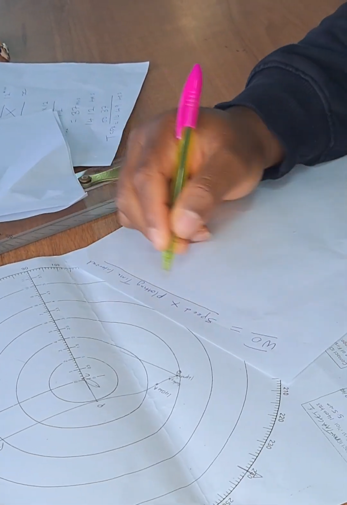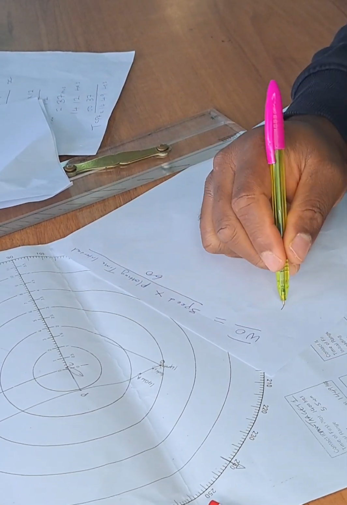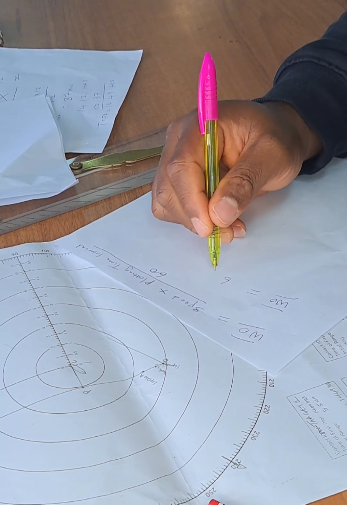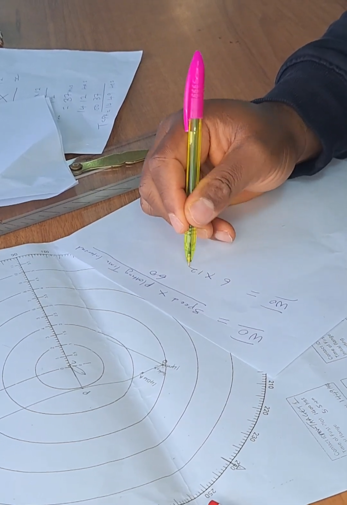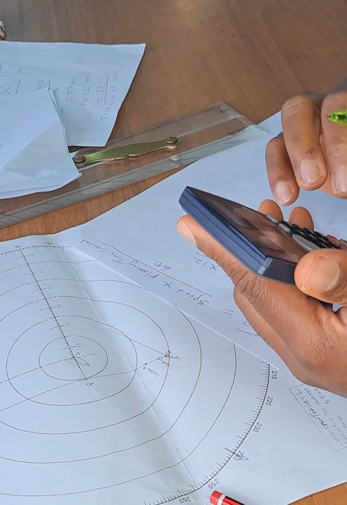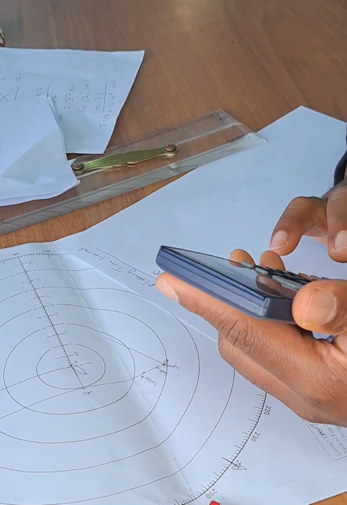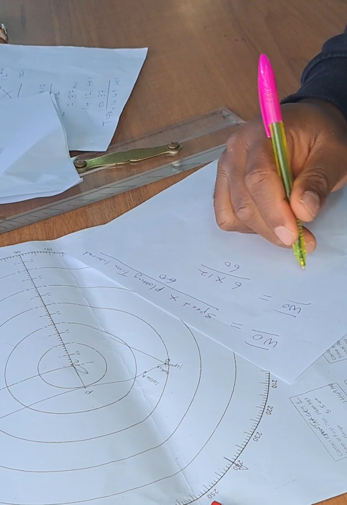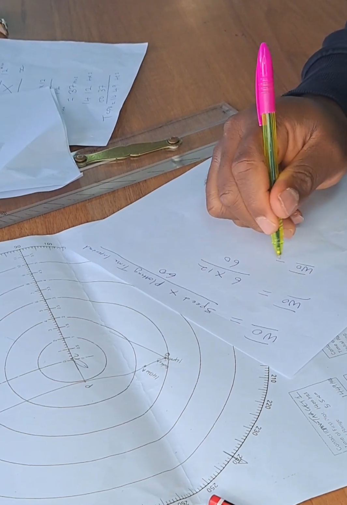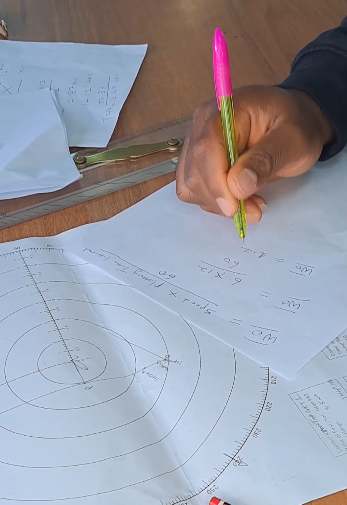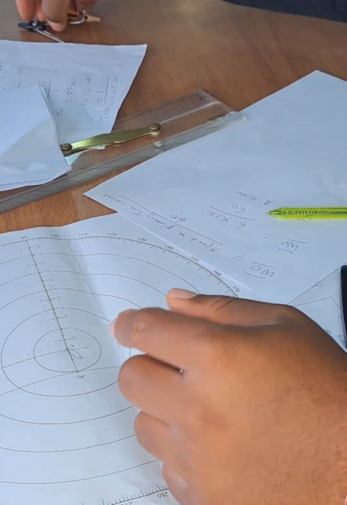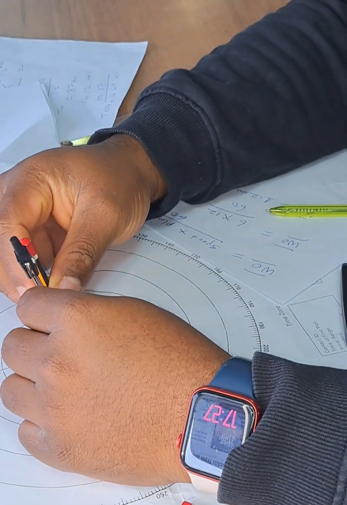All over 60. So WO distance is equal to, our speed was given as 6 knots, 6 times 12 over 60. So 6 times 12 divided by 60, and we have WO distance is equal to 1.2 nautical miles. So it means we are going to pick 1.2 from here.